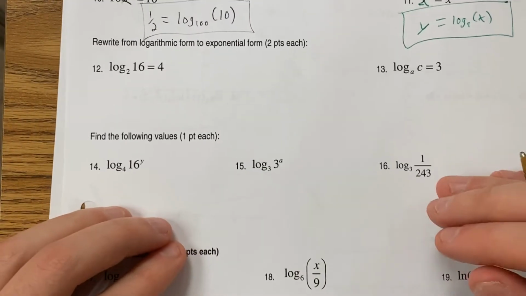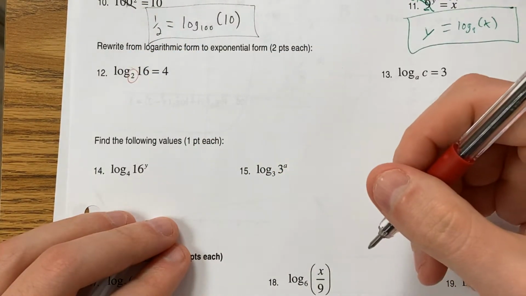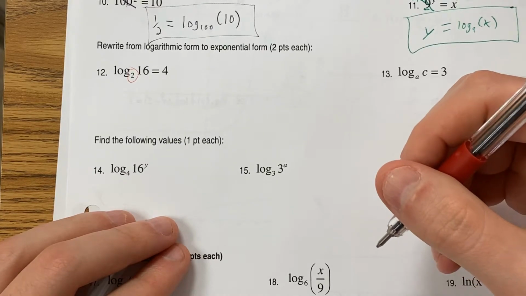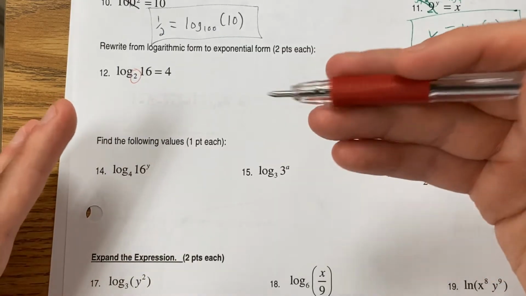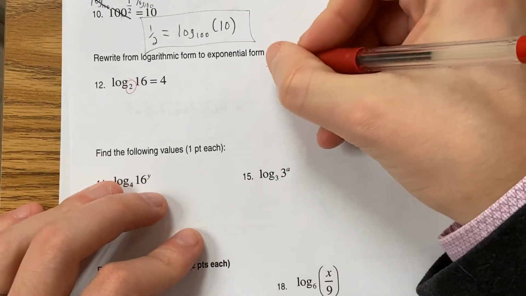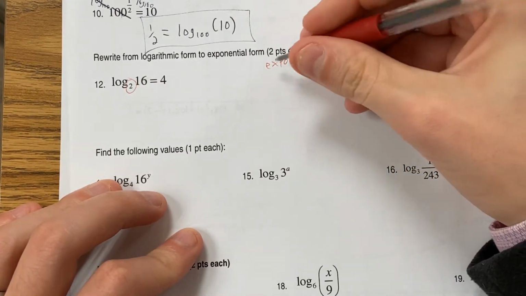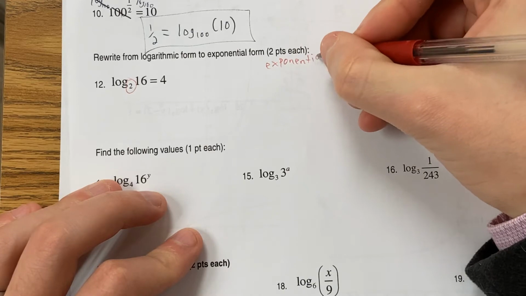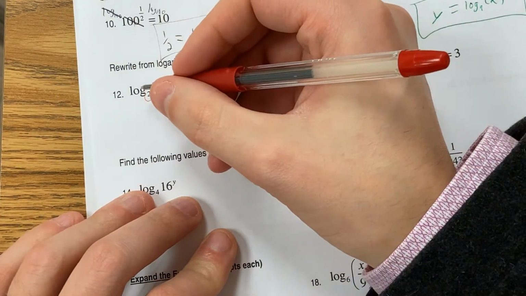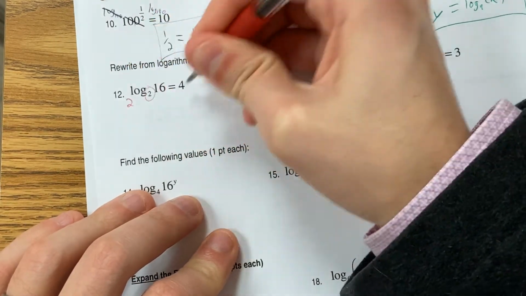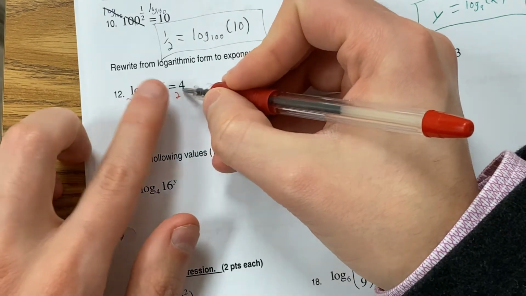Number 12, what is the base? The base is 2. So what base will I use? A 2. This time, though, you're not going to log 2 because it's already a log. You're going to exponentiate, which I'm going to write down because I love that word, exponentiate. It just sounds so good. Exponentiate. Boom, exponentiate. Which is on the bottom left side of each side, you draw a 2. Because the base is 2, you draw a 2. That way, these things are now both exponents.